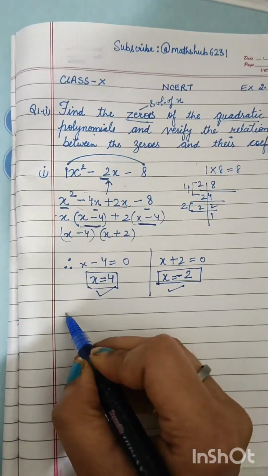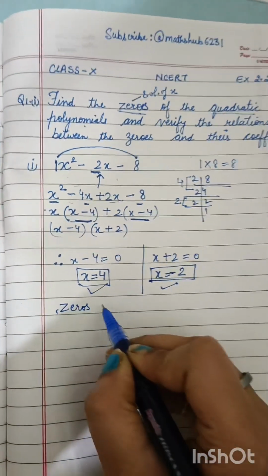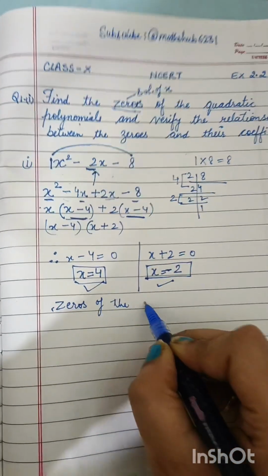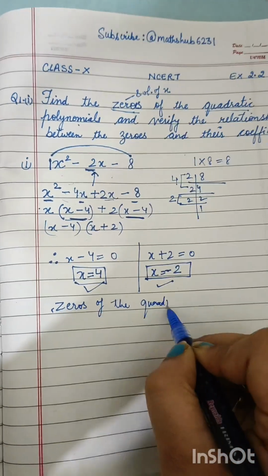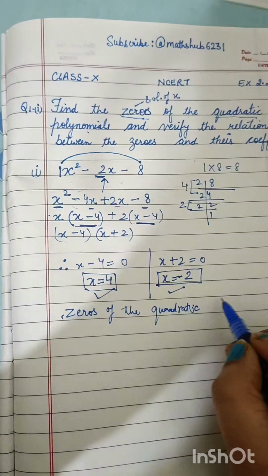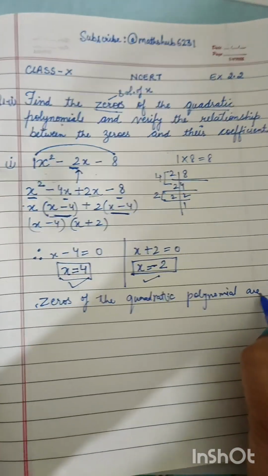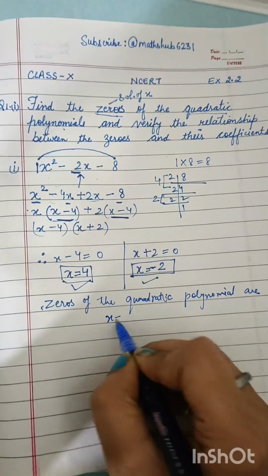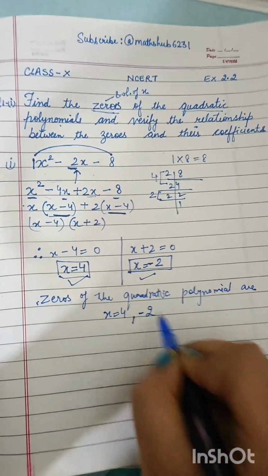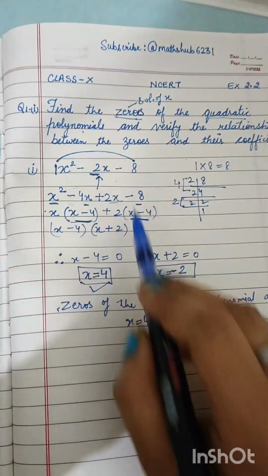So we'll write, zeros of the quadratic polynomial are x is equal to 4 and minus 2. So now these are the zeros.